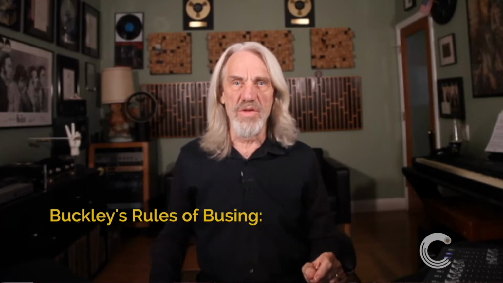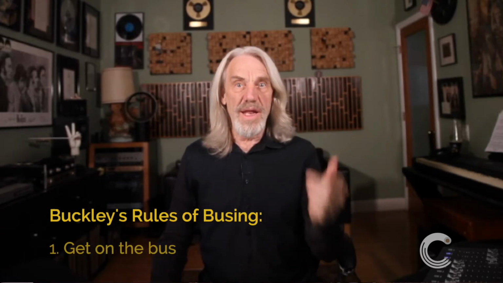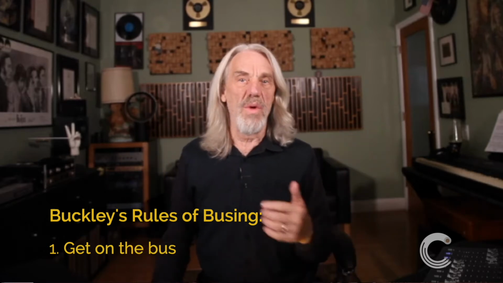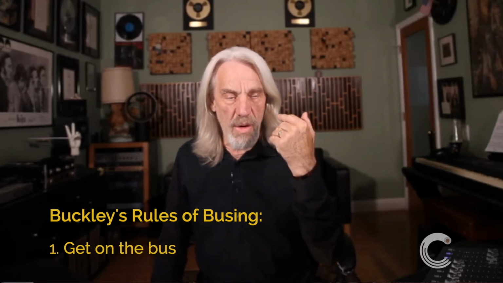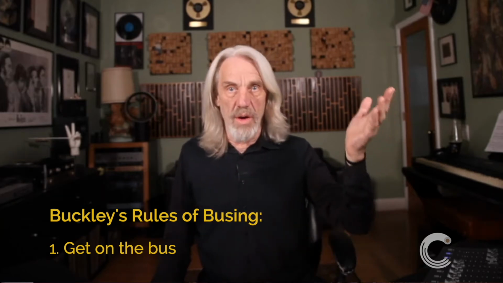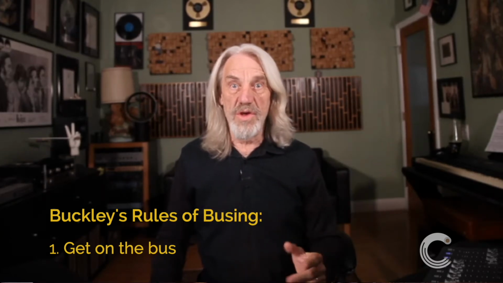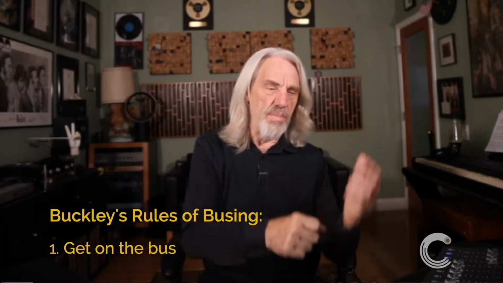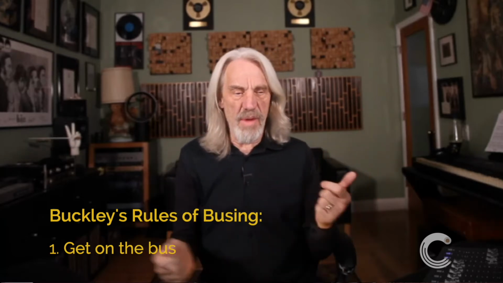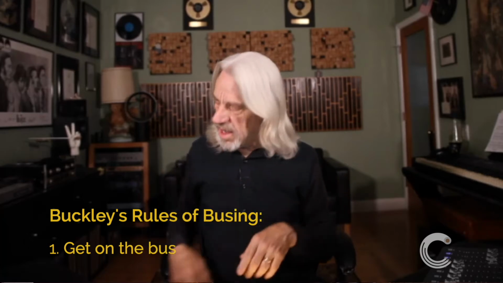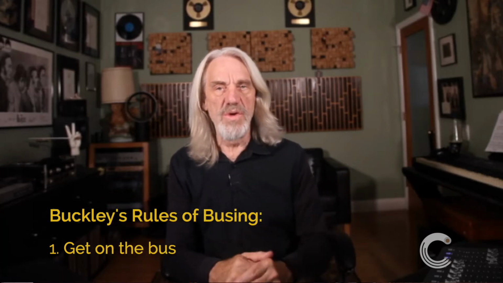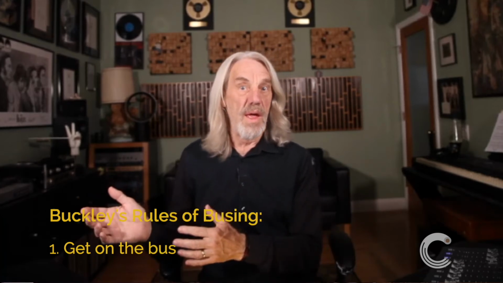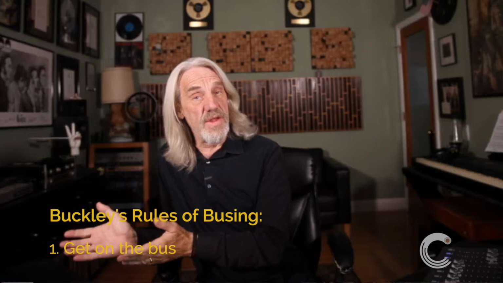Rule number one of Buckley's Rules of Busing: you've got to get on the bus. No matter what you want to do, you've got to put your audio on the vehicle to go somewhere. Okay? So I have my microphone. I take a cable, plug it into my microphone, and I take my microphone, like for instance this one, and I plug it into input number 2 of my interface. Boom. I just got on the input bus.